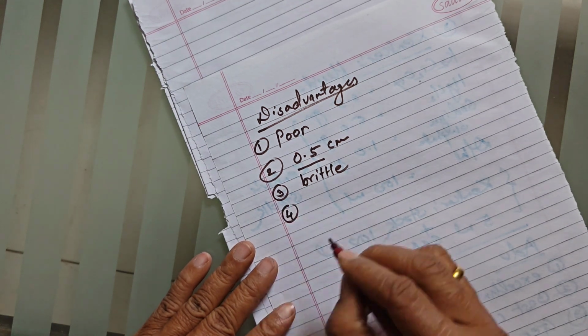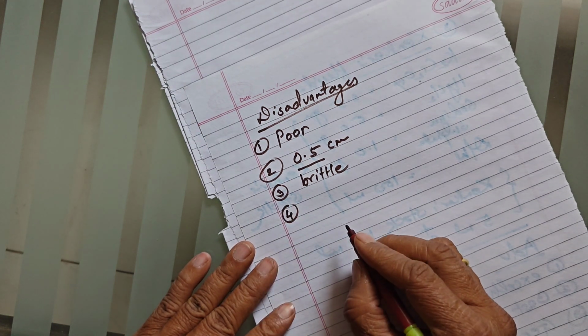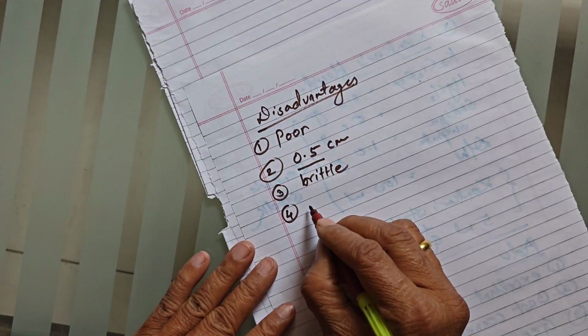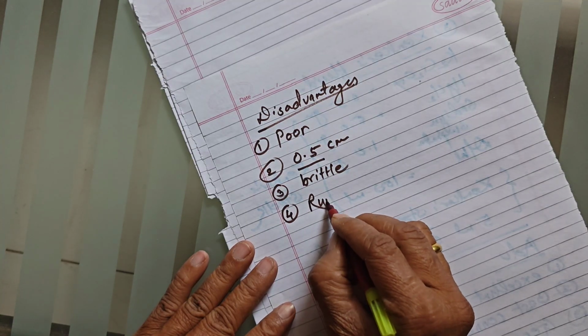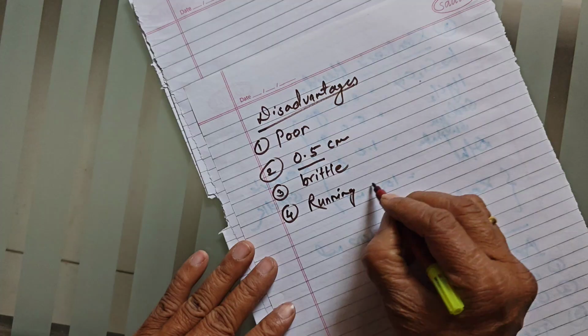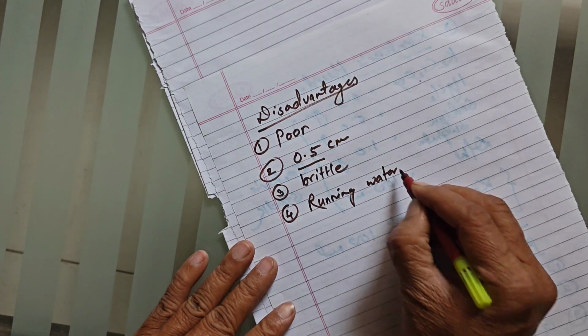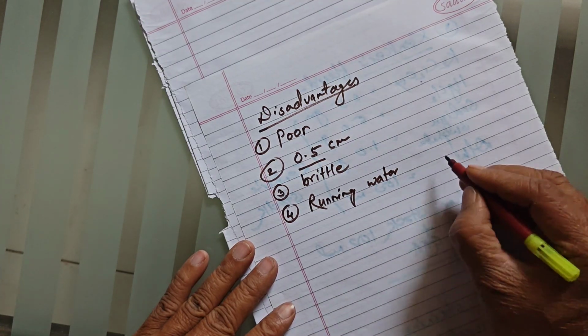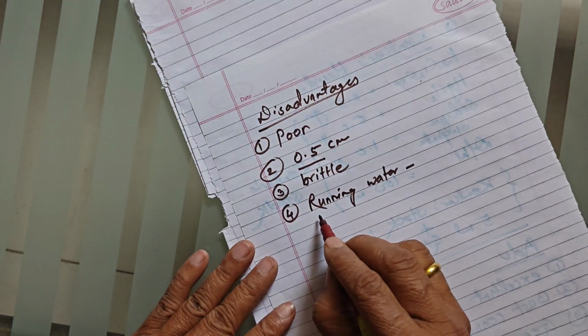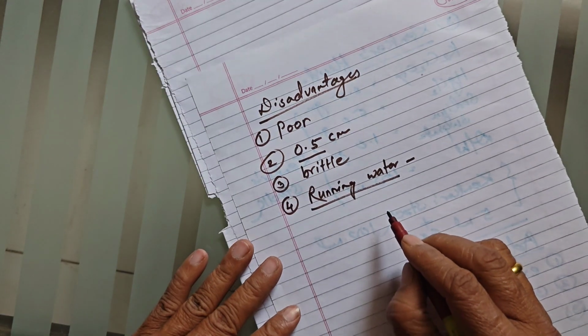The fourth disadvantage is that the tissue must be washed in running tap water for several hours to remove the fixative. That is, it is difficult to wash.